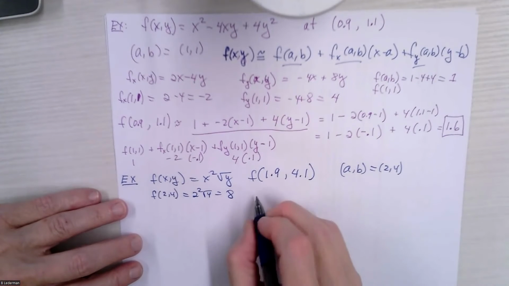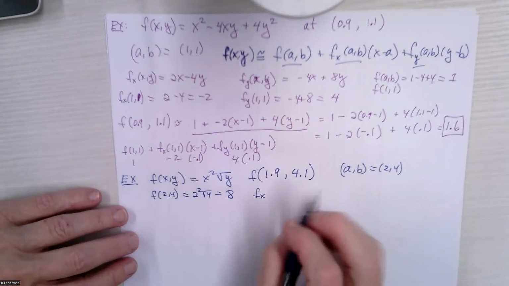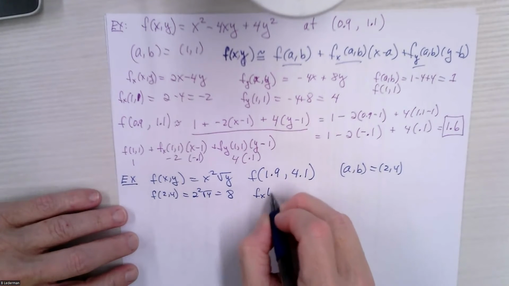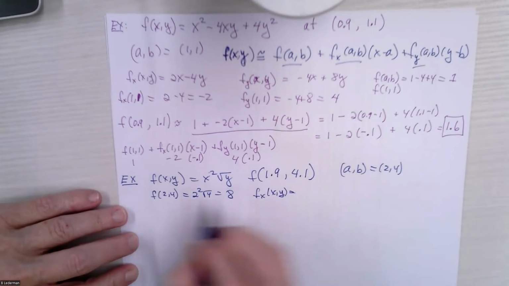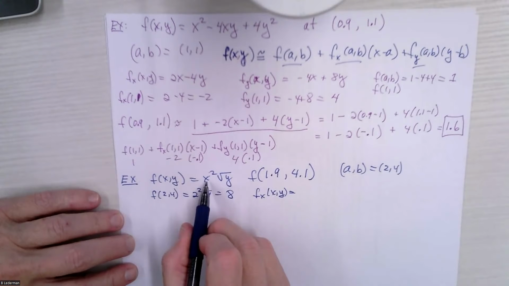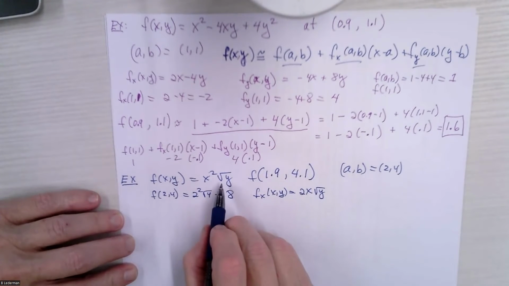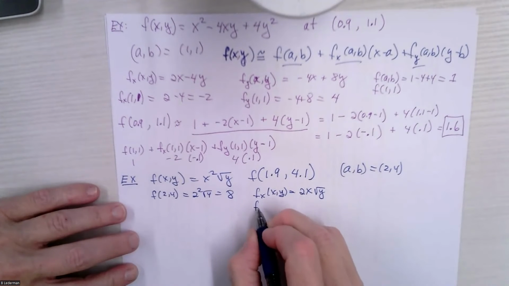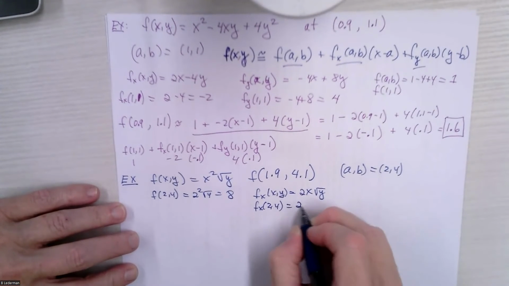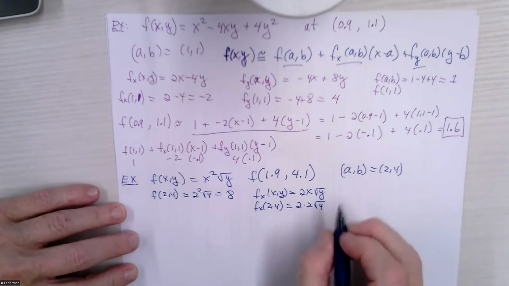Now, what is fx? Now this may seem very hard, but it's actually not hard at all. Of x comma y, because don't forget, when you do partial derivatives, we treat the y like a constant. So it's really just 2x times rad y. It just comes down like any constant. And when I plug in 2 comma 4, that's going to be 2 times 2 times the square root of 4, which also equals 8. I like that. A lot of 8s here.